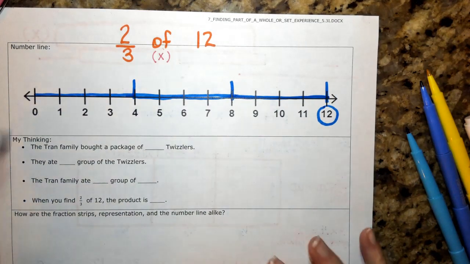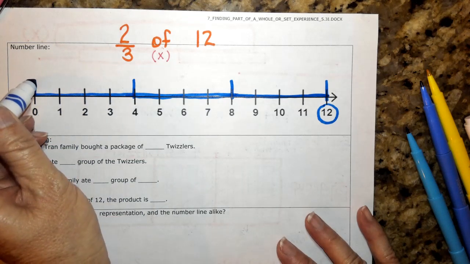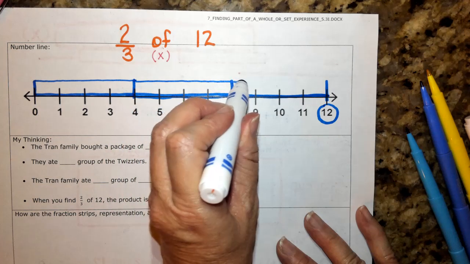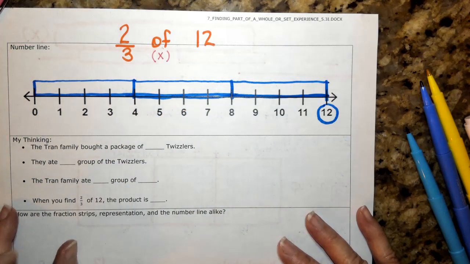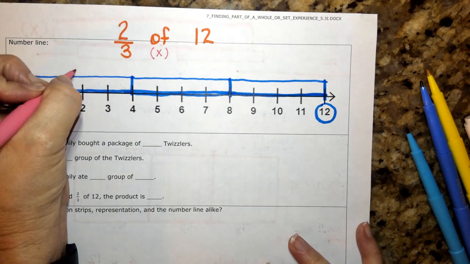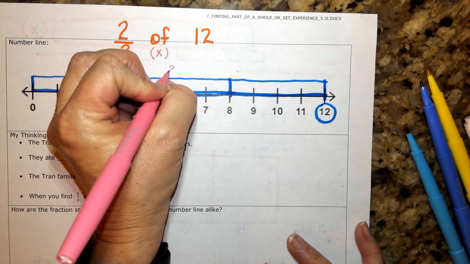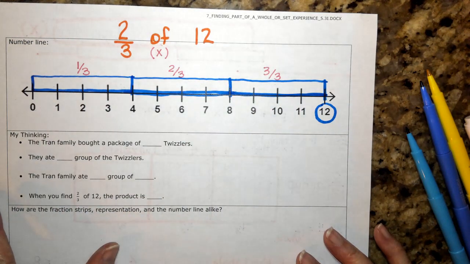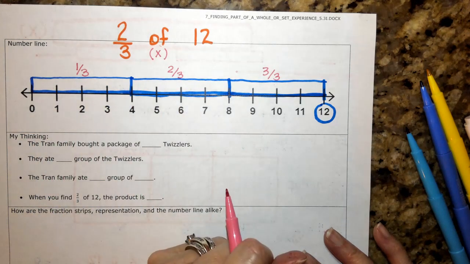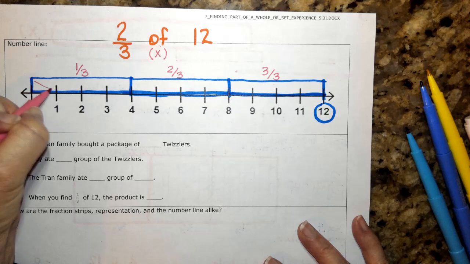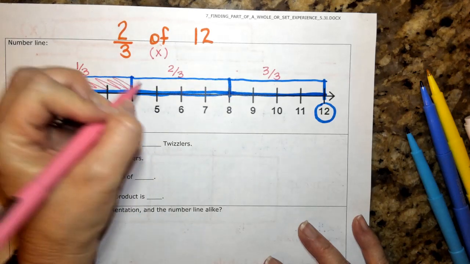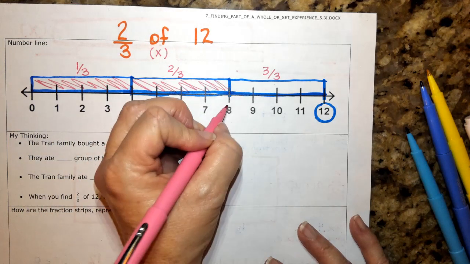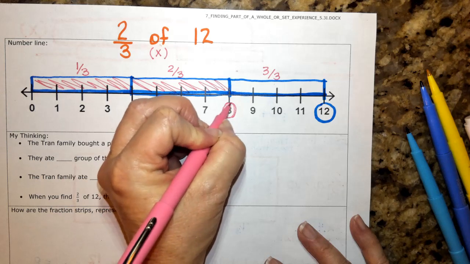And once I've made those hash marks, I can connect them at the top so that I have these little candy bar pieces, and I can label each candy bar. Okay, so this would be 1/3 of the group, 2/3 of the group and 3/3 of the group. And we want 2/3 of the Twizzlers were eaten. So that would be all of these and all of these. And when I get to my answer, it's 8. It's very clear.